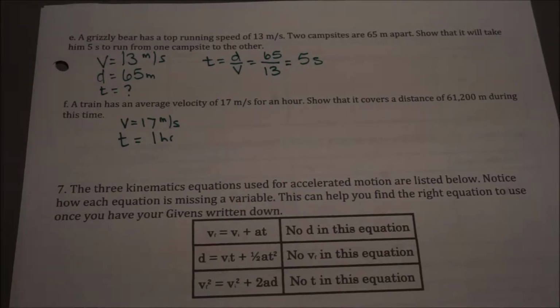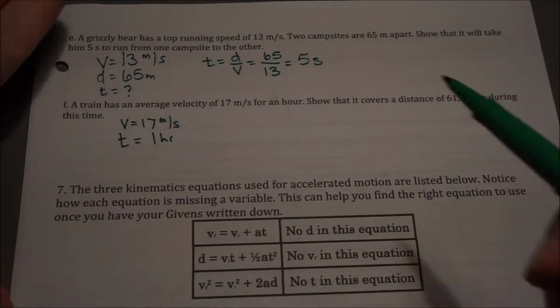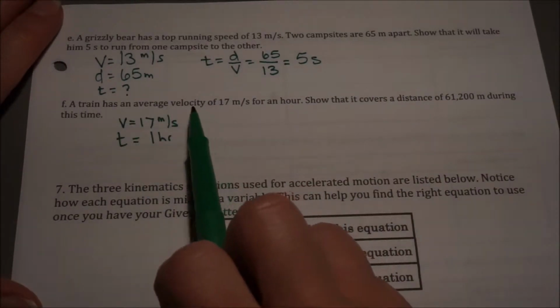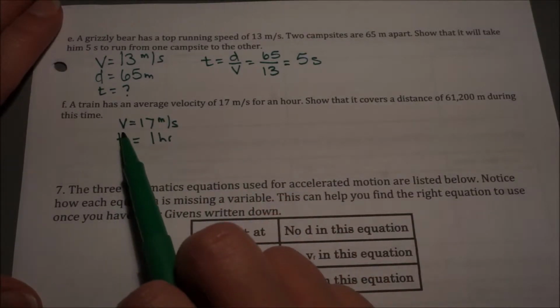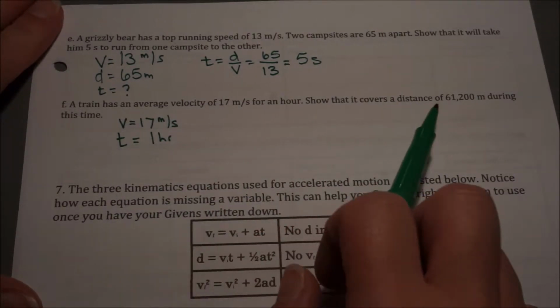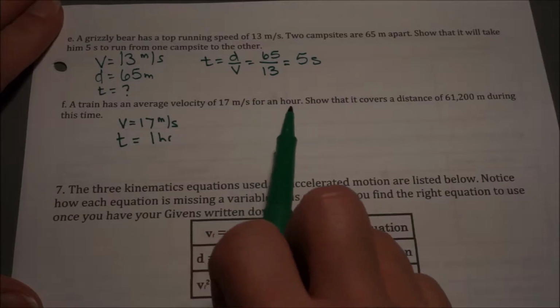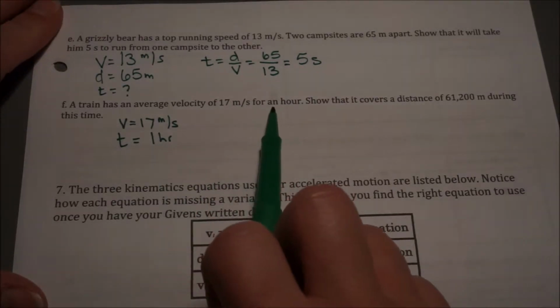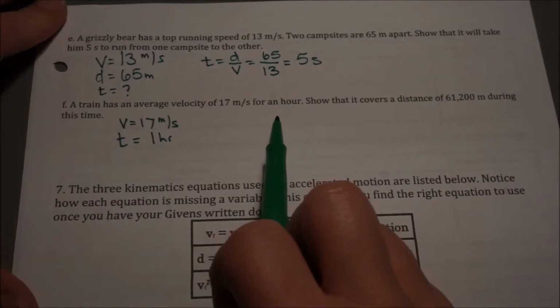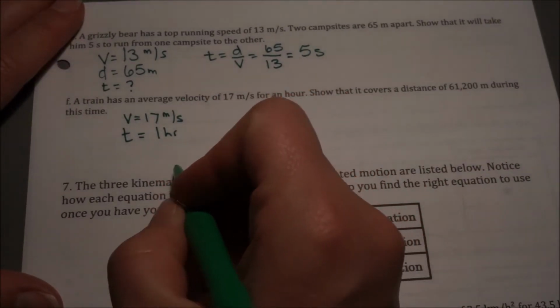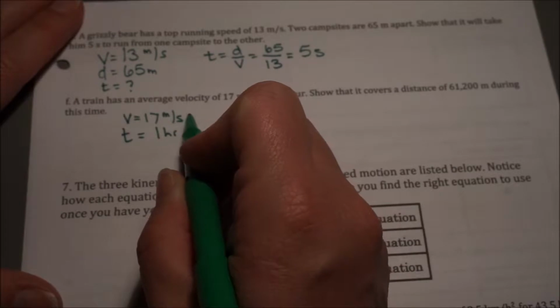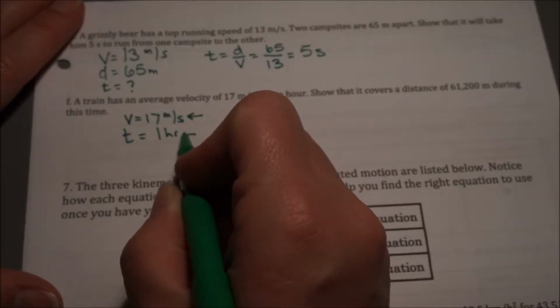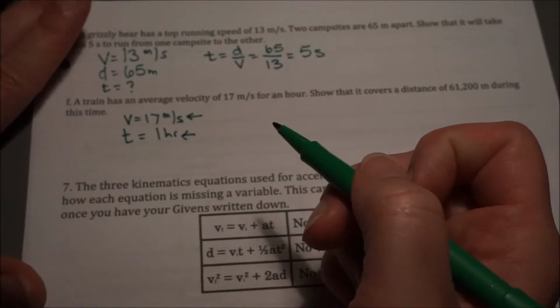Okay, my last video got interrupted, so I'm going to pick up where I left off. We had the train with an average velocity of 17 meters per second, so that's V. And then the distance, it said for an hour. Now that's the time, it's 1 hour. It has it in words, so sometimes you have to read the words to find the numbers that you're looking for. We have seconds and then we have hours. Those units do not match each other.